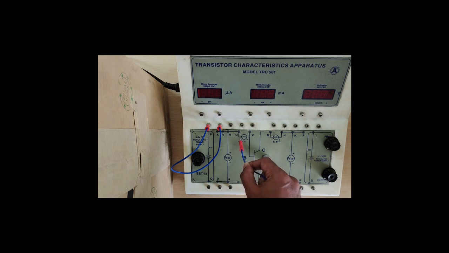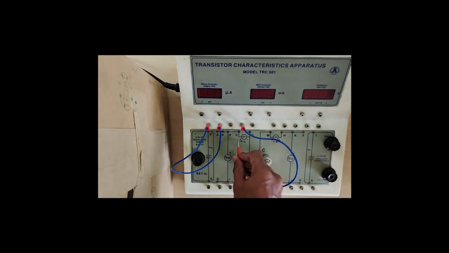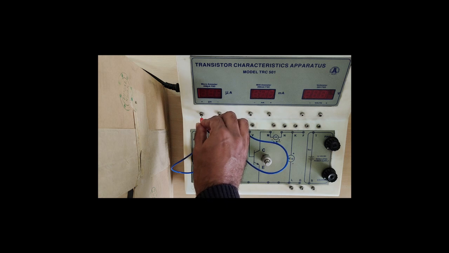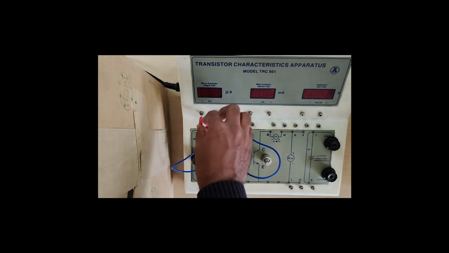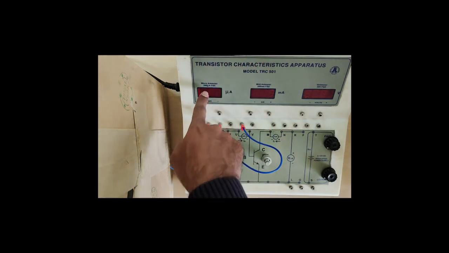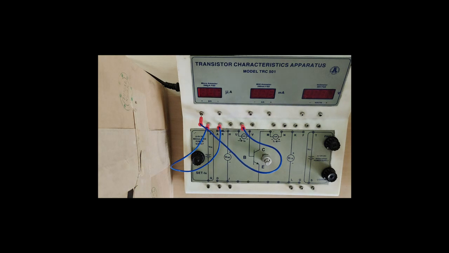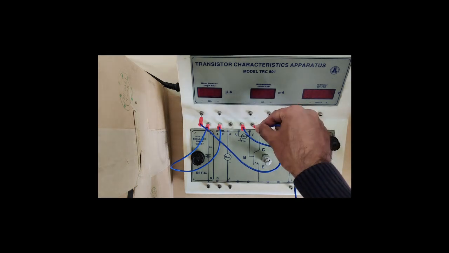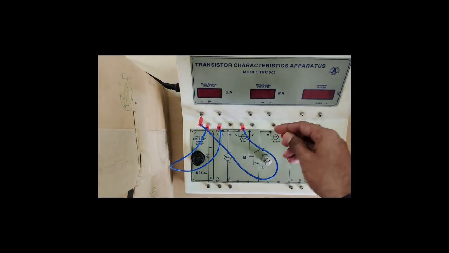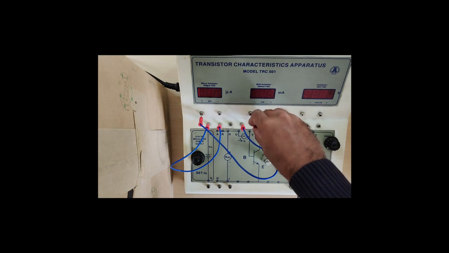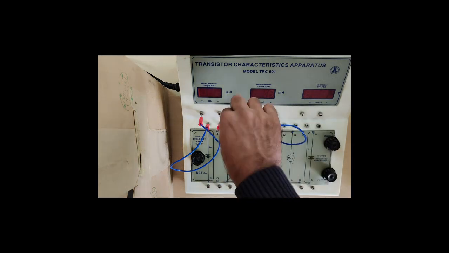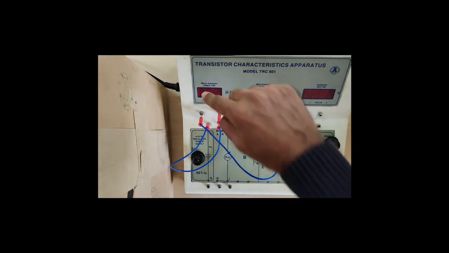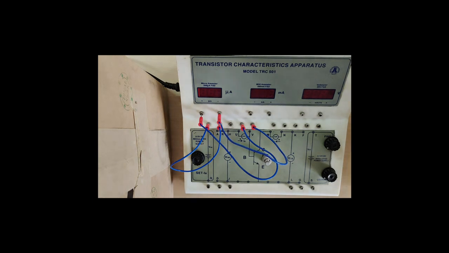The positive terminal of the microammeter, that is here, you are going to connect to the positive terminal of the digital ammeter. The negative terminal of the microammeter is connected to the negative terminal of the digital ammeter.